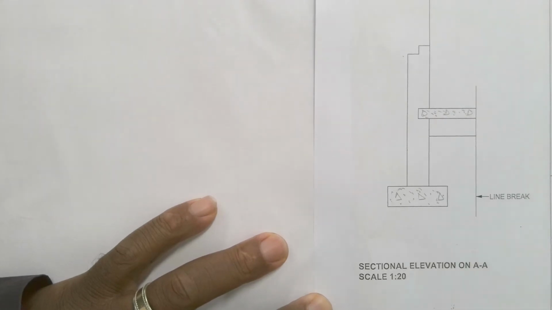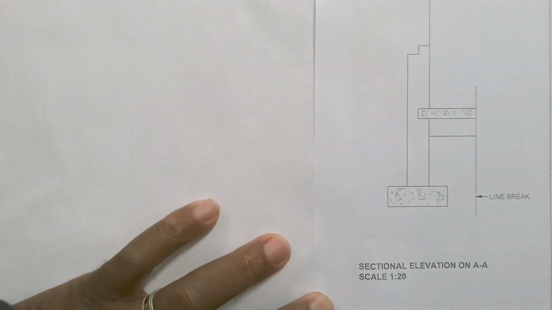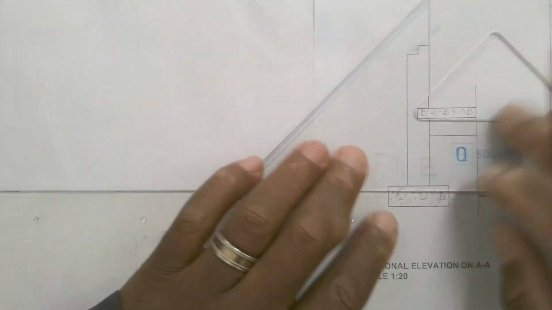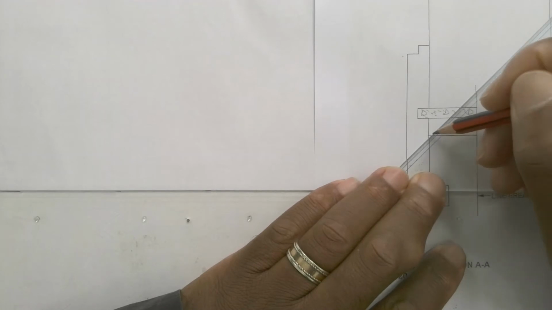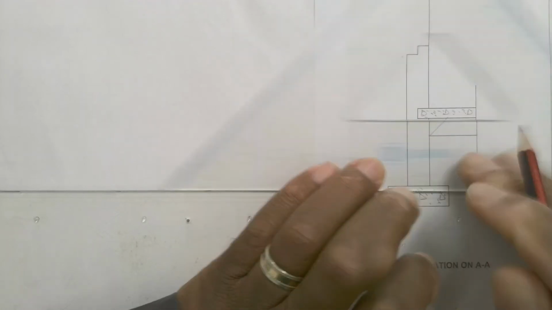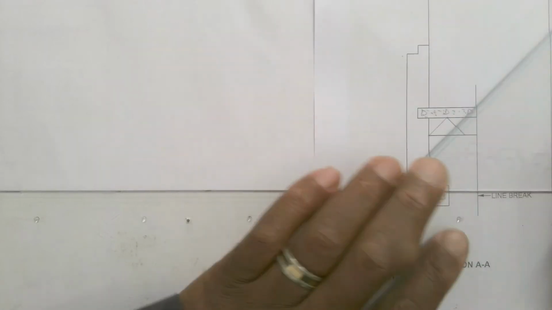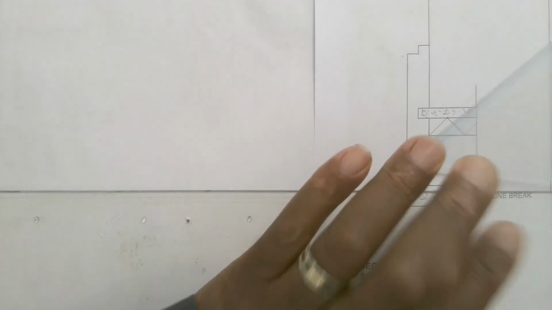All right, now this bottom part is almost complete. However, here we will need to have our hardcore fill. And how do we draw a hardcore fill? We use a 45 degrees set square to draw the hardcore fill. So this must be at what angle? 45 degrees. And then we go down 45 degrees, and then we go up by 45 degrees. So your hardcore fill is complete.